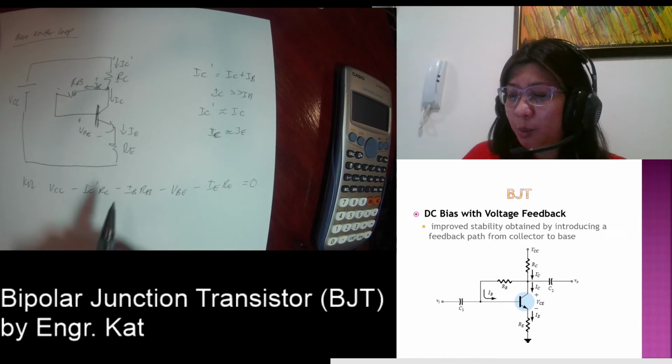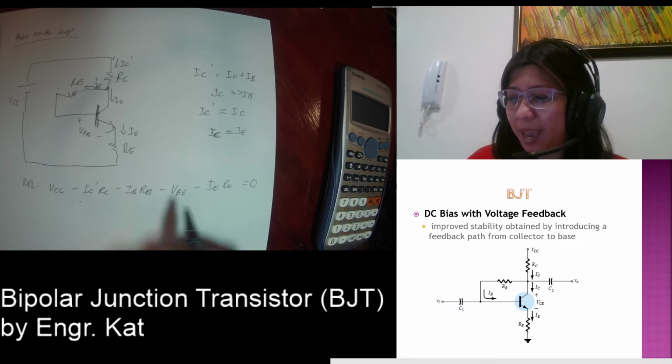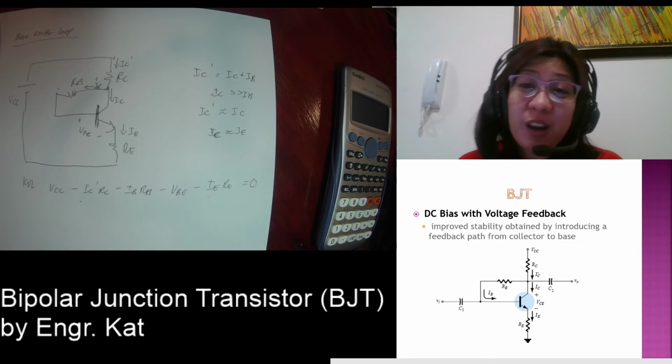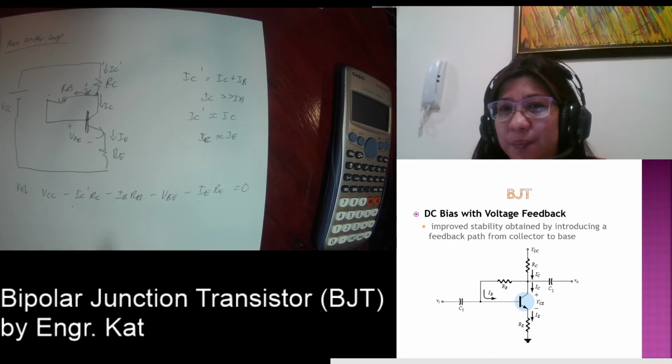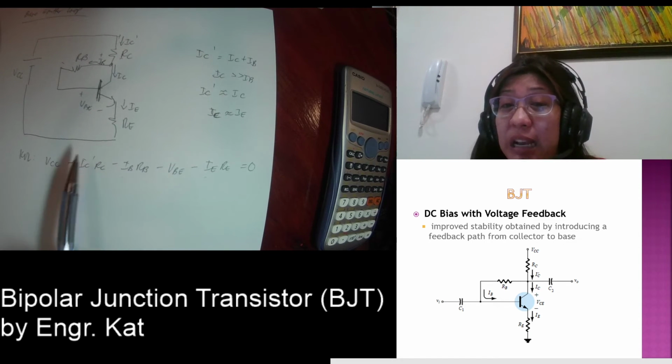So in this case, we have your IC, we have your IB, and we have your IE. All of your currents are in the single formula that we have. But this is where your approximations come into place.